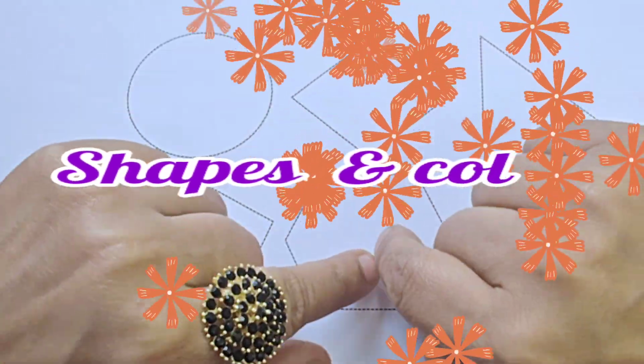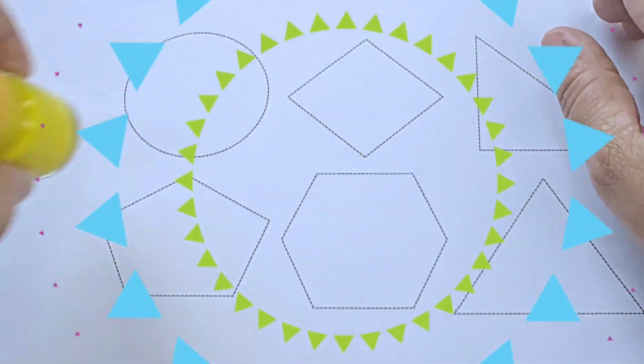Hello kids, let's learn some shapes and color names. These are our colors.